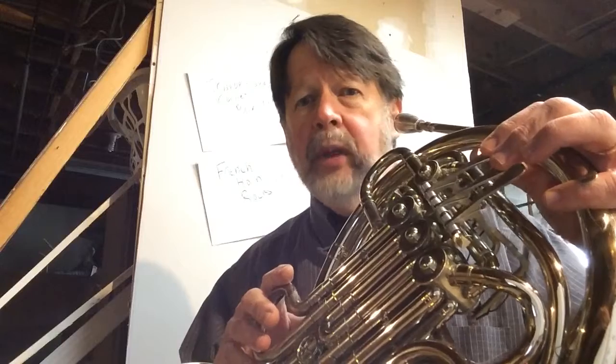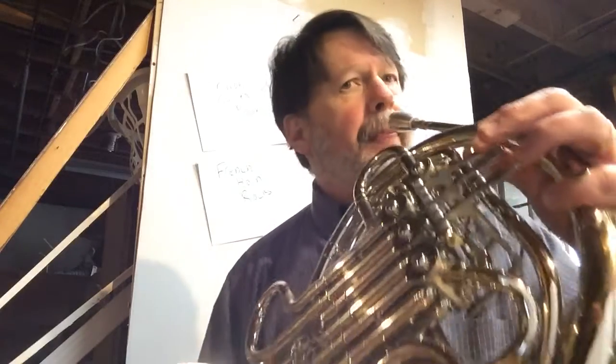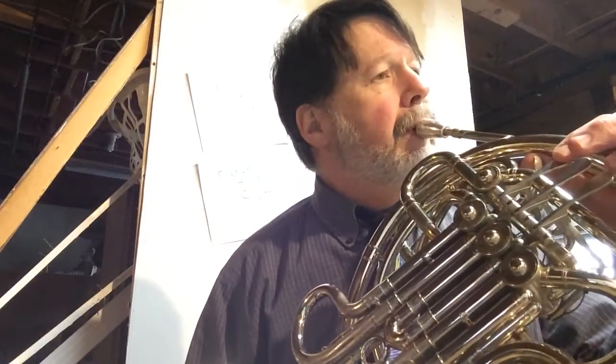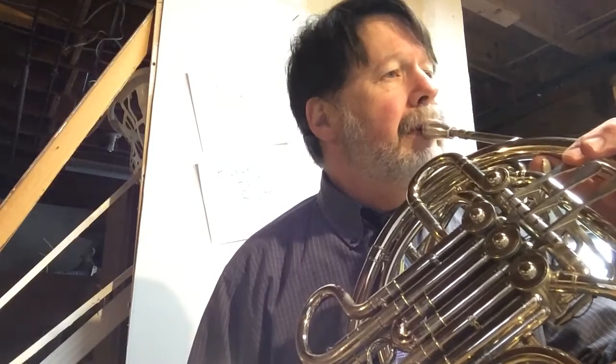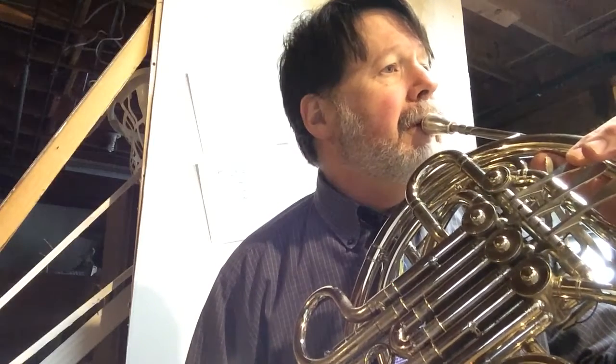So the idea is going to be when we play this, we're going to play as if we're doing a whole note, except that on the third beat we change from the B flat to the A. Like this. 1, 2, 3, 4. I got a little bit of a split on that first note. Let me try it again. 1, 2, 3, 4.